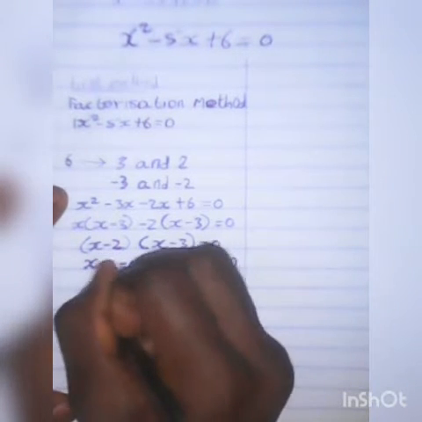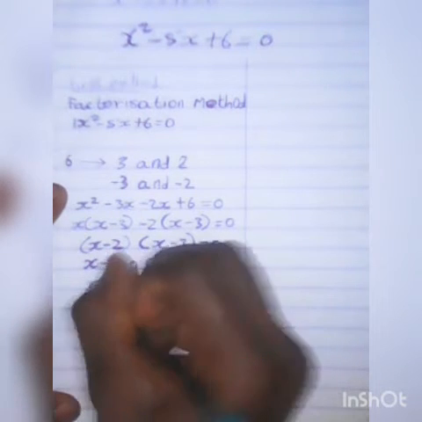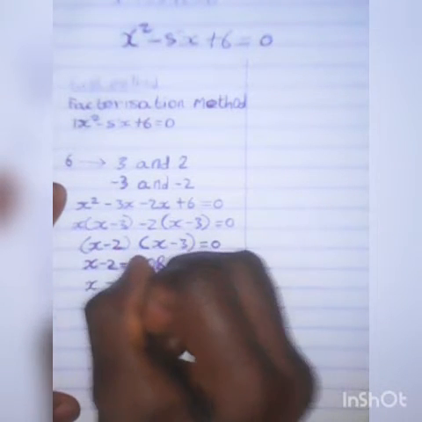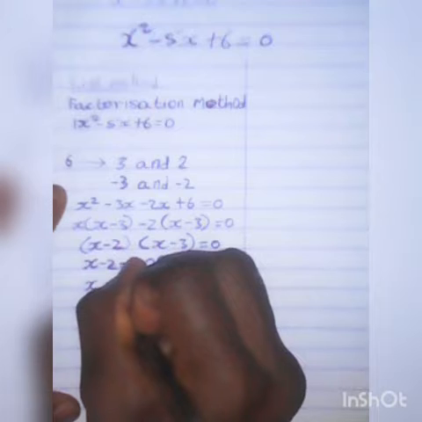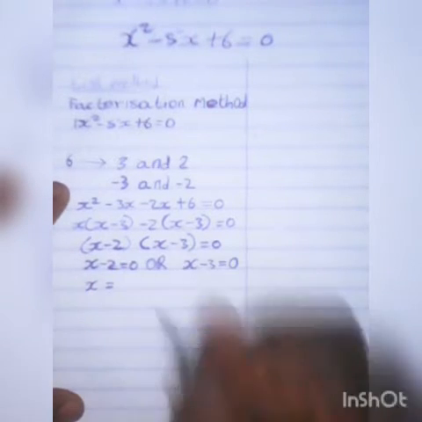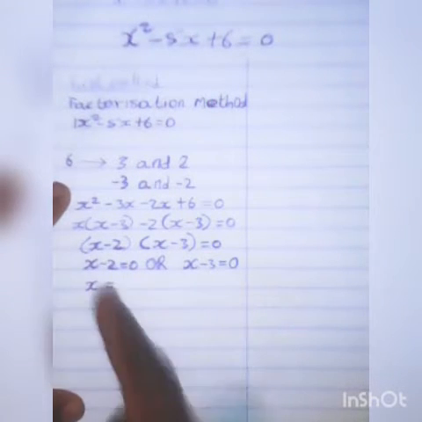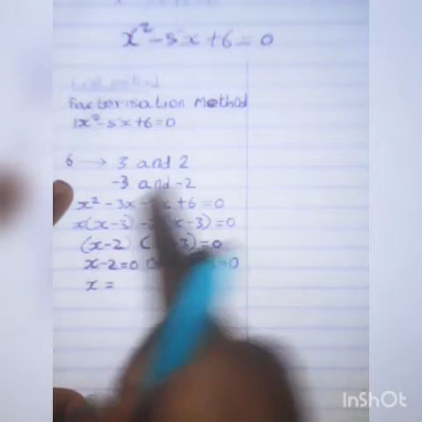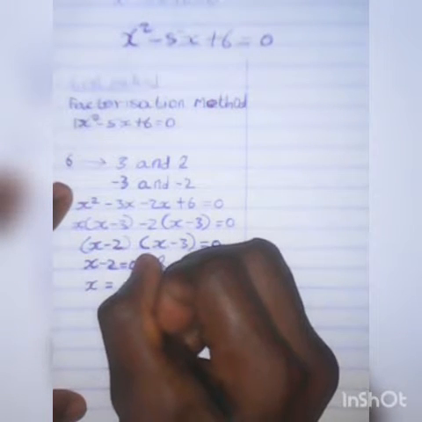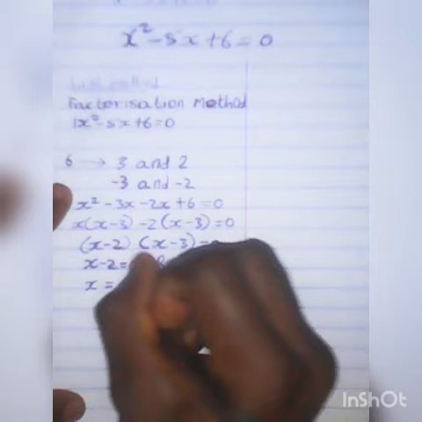Now x is equal to what? When you move minus 2 over to the other side, it will become plus 2.